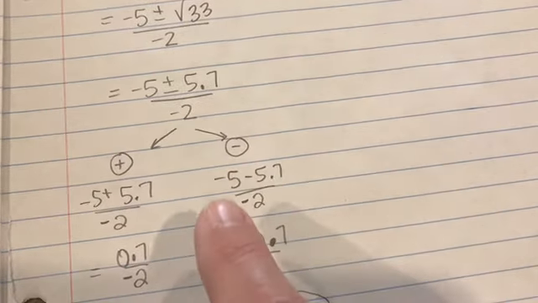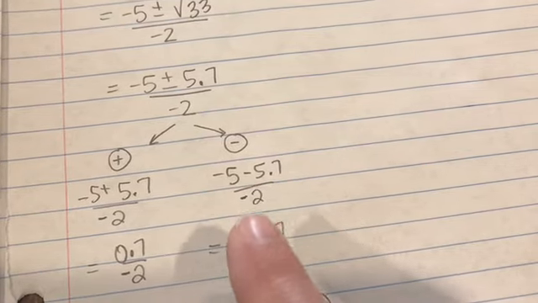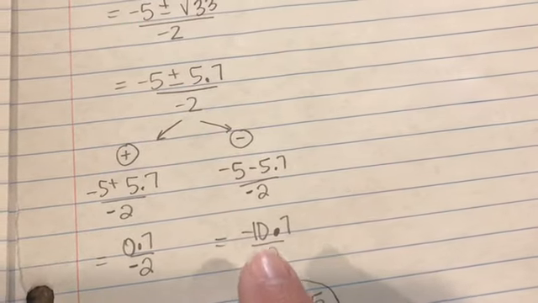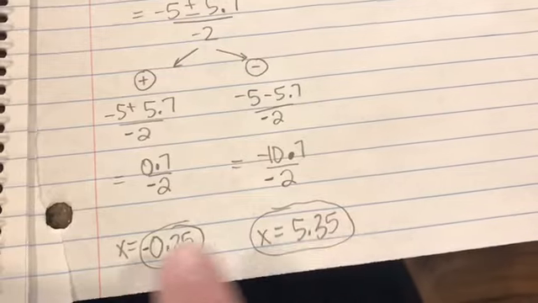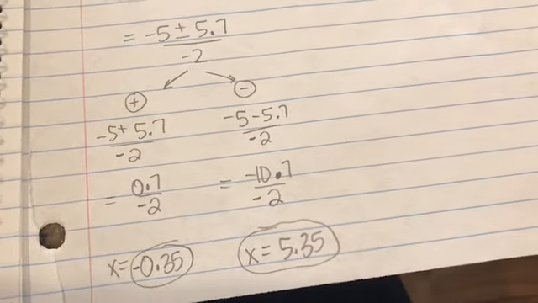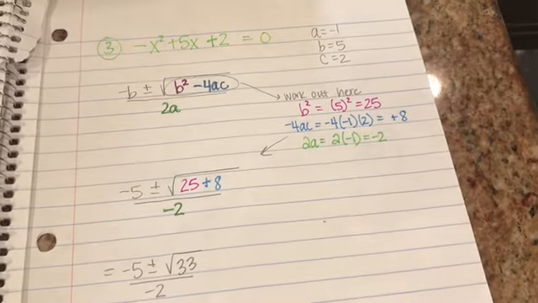Negative 5 plus 5.7, do that by itself, is 0.7 and then divide it by negative 2. If I did a minus sign, negative 5 minus 5.7, I get negative 10.7 divided by negative 2, and type those in your calculator. So here's the answer for number 3, and I hope that helps you fix your other problems.